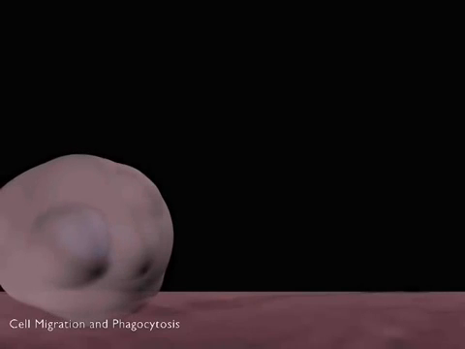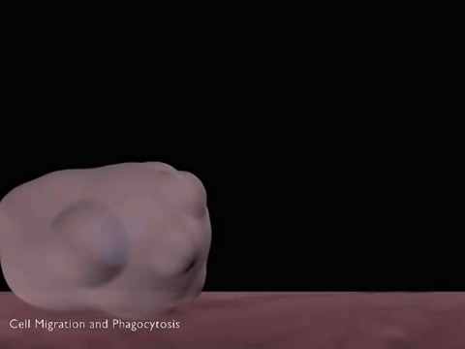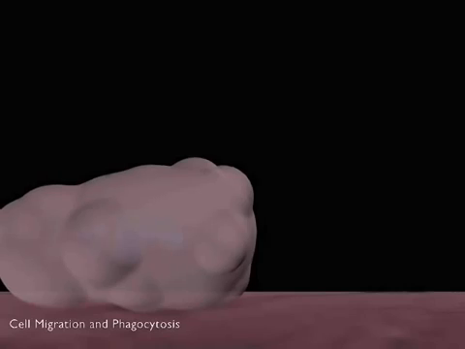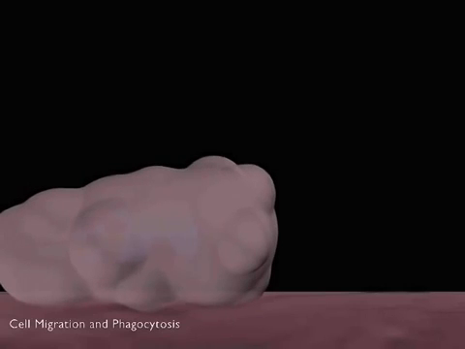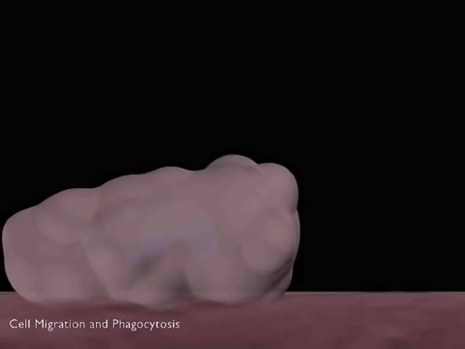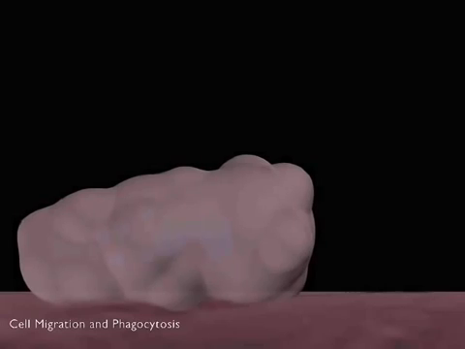Once phagocytes have migrated into the tissues at sites of inflammation, they move towards a site of infection under the influence of a new group of inflammatory mediators, which include fragments of the complement components and chemokines. Once they arrive at the site of infection, phagocytes can internalize the pathogens and destroy them, a process termed phagocytosis.